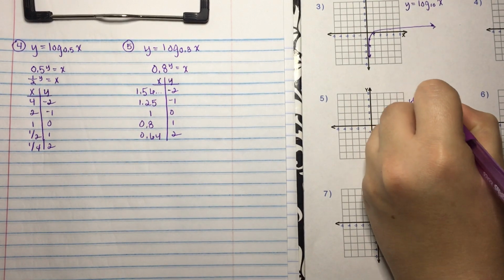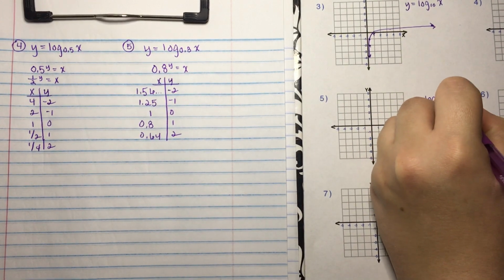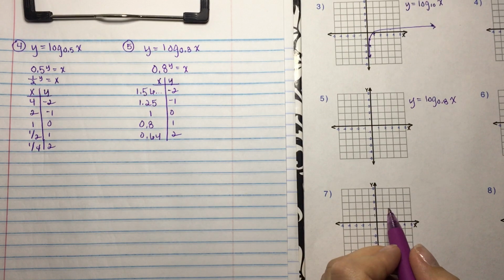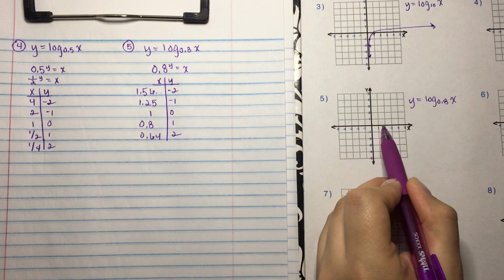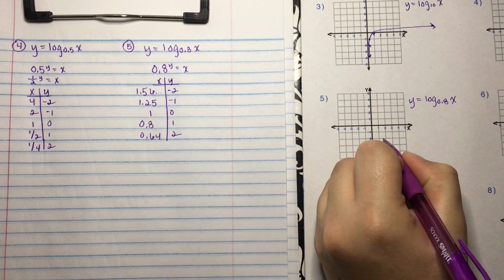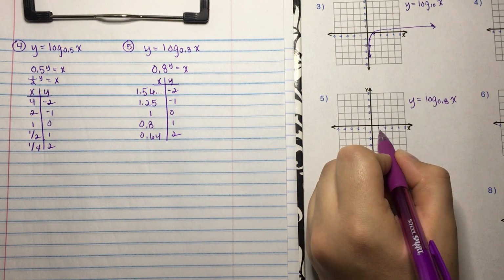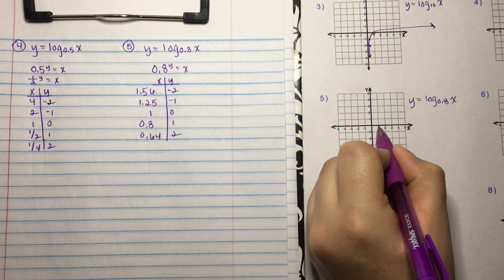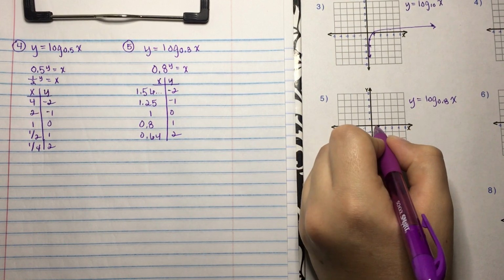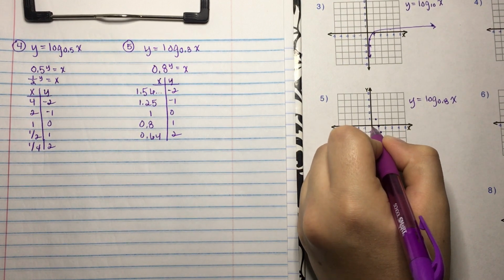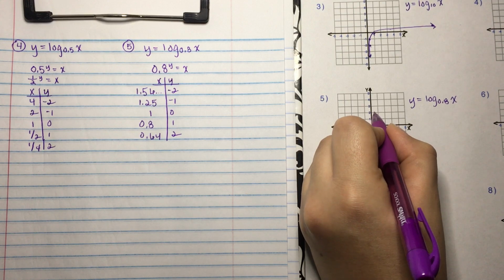This is our log base 0.8 of x. So we have 1.56, we got -2, here we have 1.25, -1, 1, 0 again, 0.8, 1, and then a little bit more than 1/2, we have 2.